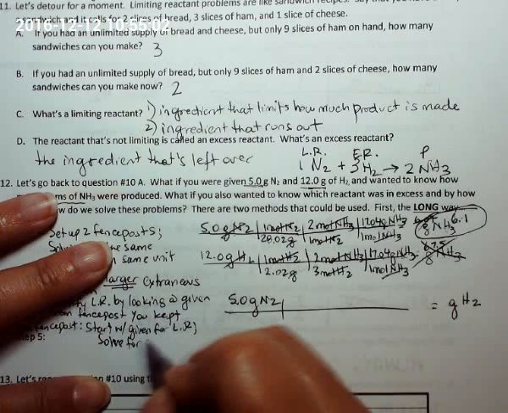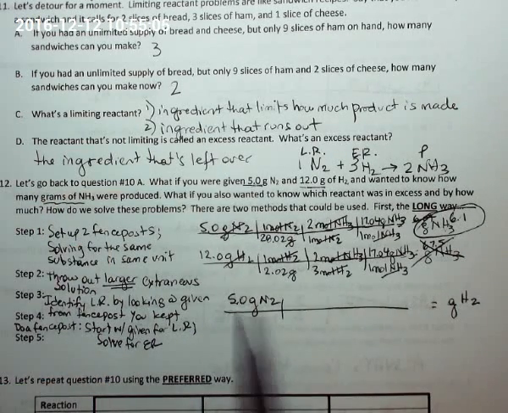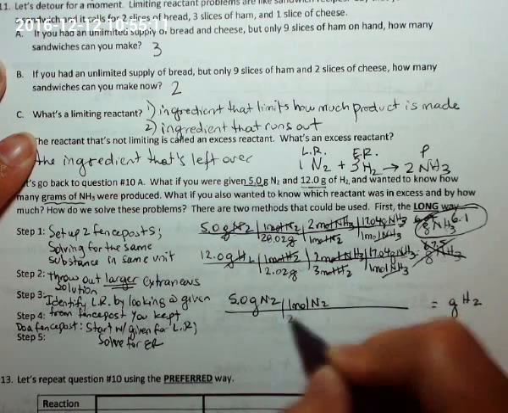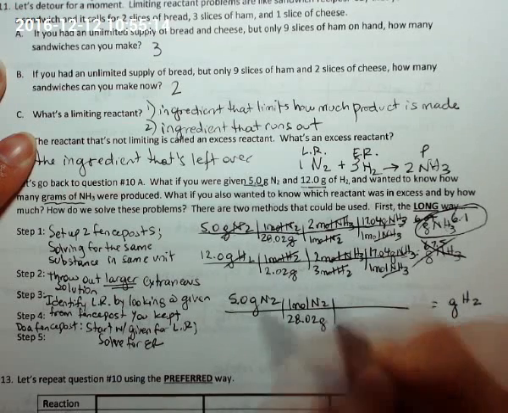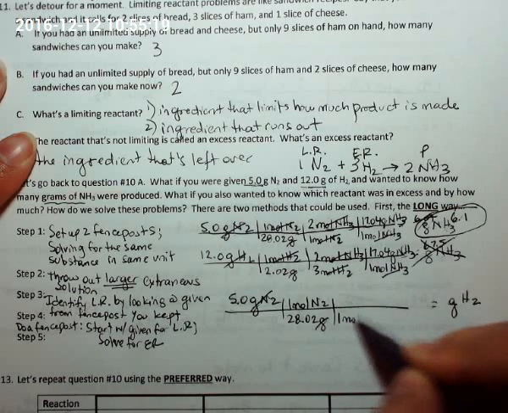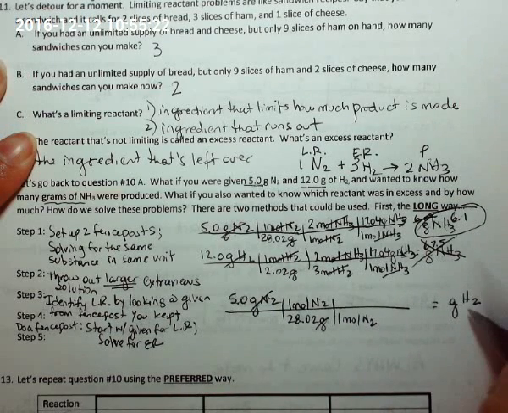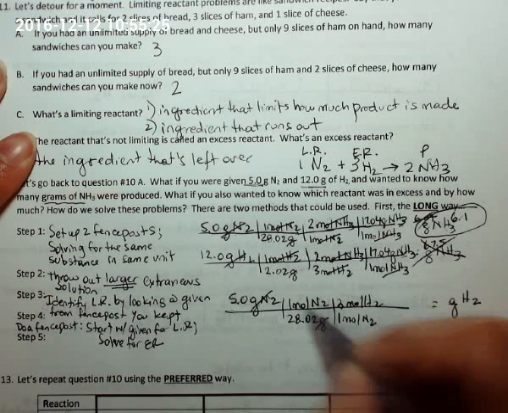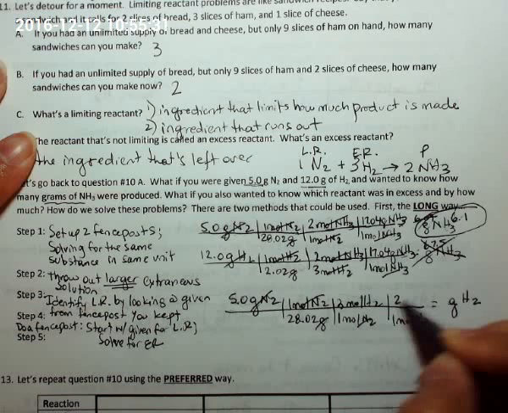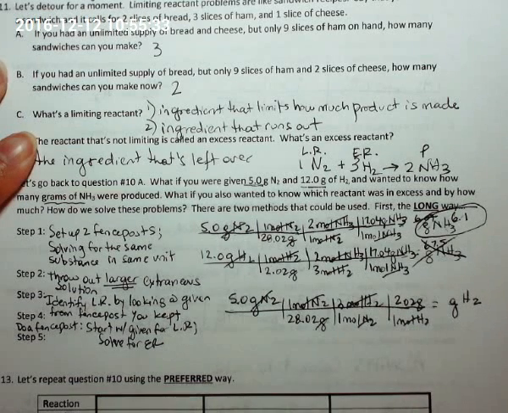for ER. All right, so it's going to start with 5.0 grams N2. I'm going to change that to moles because grams is no good, right? So I'm going to divide by 28.02 grams off the periodic table. Now I'm going to do a mole ratio. The mole ratio is going to have 1 mole N2 on the bottom. It's going to have 3 moles H2 on top. All right? And now I didn't want it in moles, I want it in grams, so 1 mole H2 is 2.02 grams.